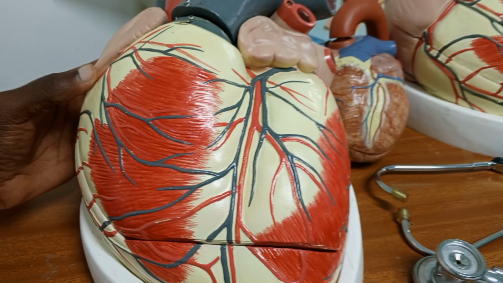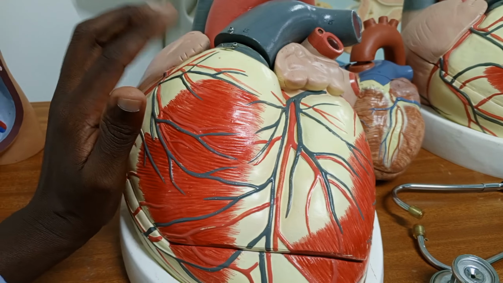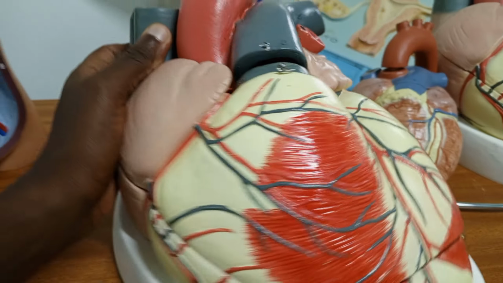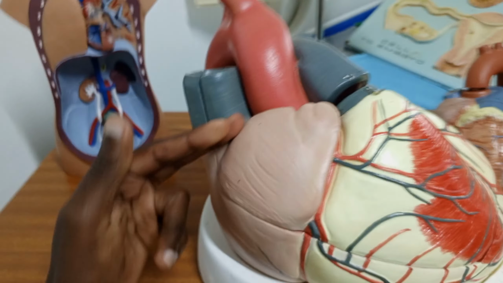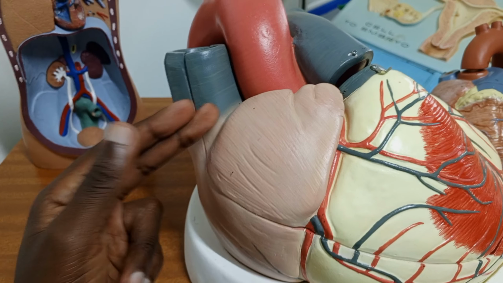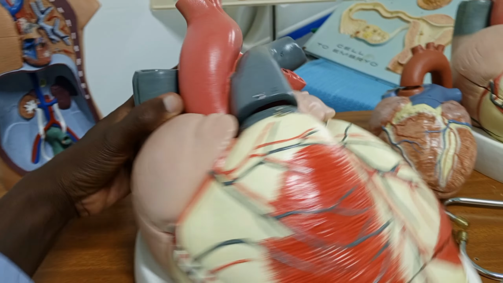So this is the first, usually the one that fires faster than any other cell. Basically it's located on the junction of the superior vena cava and the right atrium. So between the right atrium and the superior vena cava, they are usually located there, on the inner side.